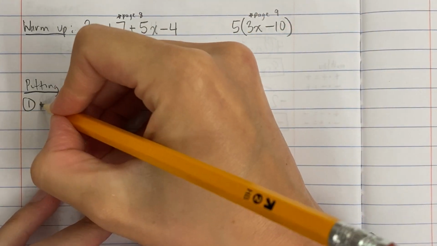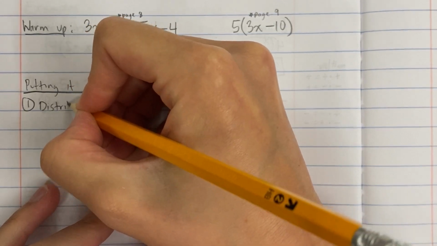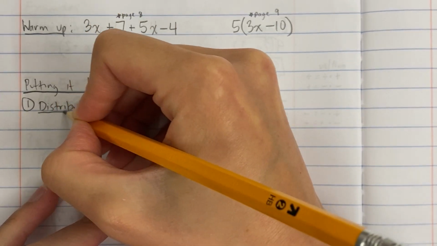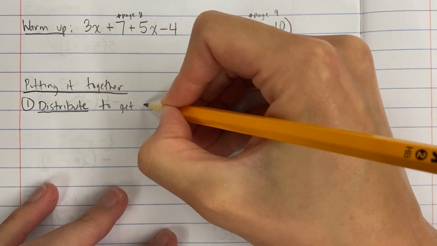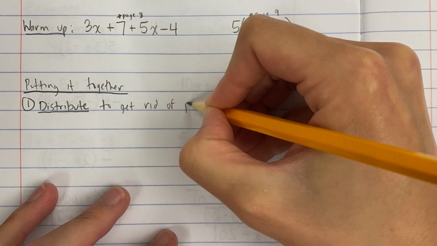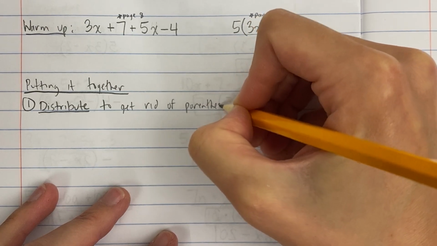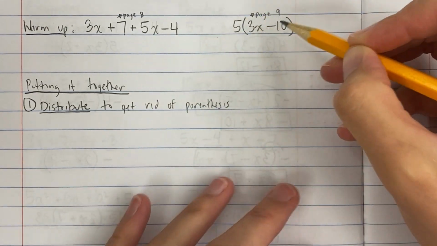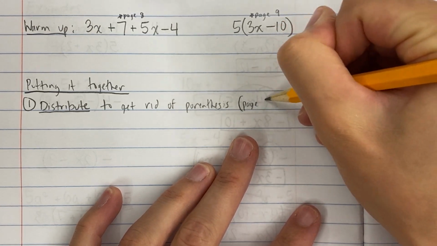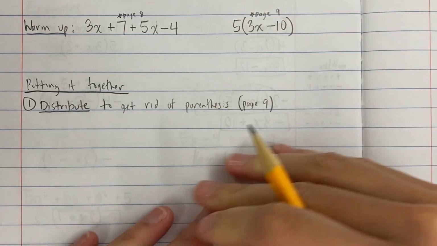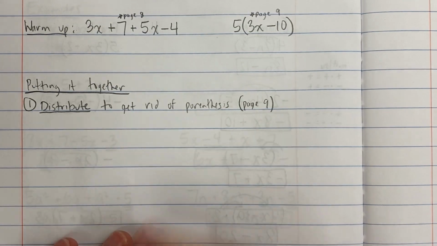First, you're going to distribute. You're going to use the distributive property. This is to get rid of parentheses. Like when you did this problem, you distributed and the parentheses were gone. So here, for the first step, you're going to reference your notes on page 9. You're going to get an expression, and distribute to get rid of the parentheses.